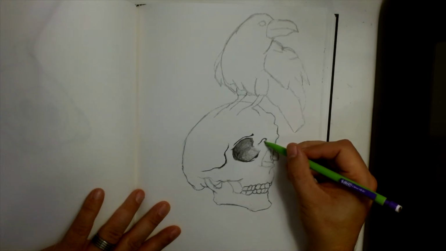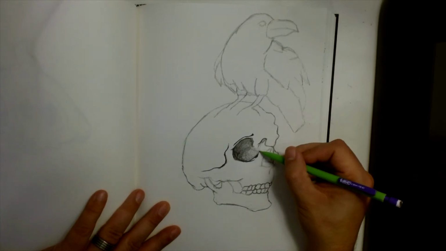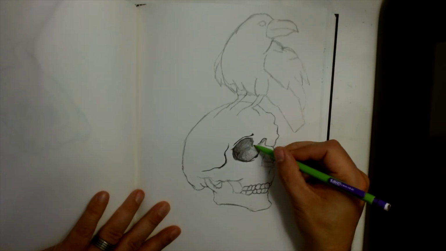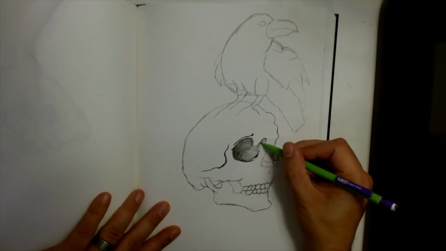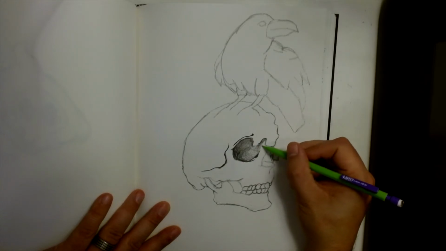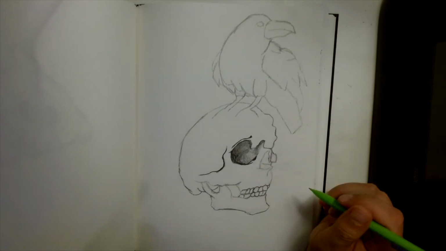Okay, and again, I'm just going to hatch out and build out from there, trying to keep it all somewhat even. So these areas here, I'm going to blend out dark but then get light as I come back out again with the eye.